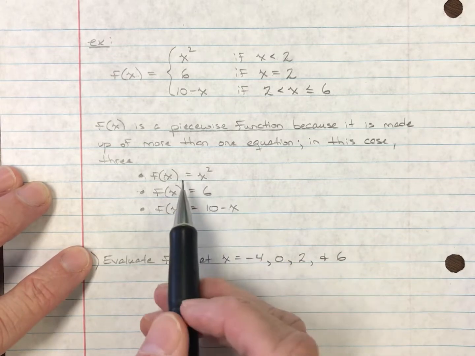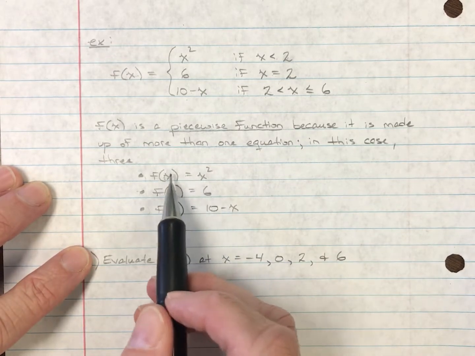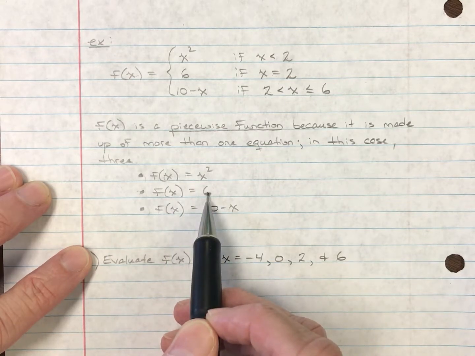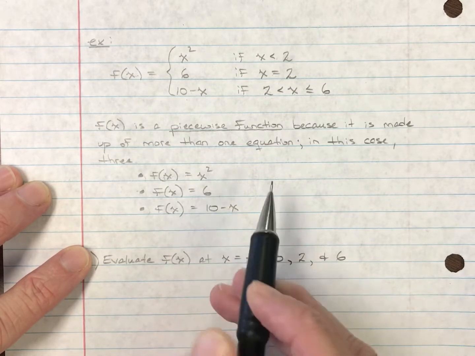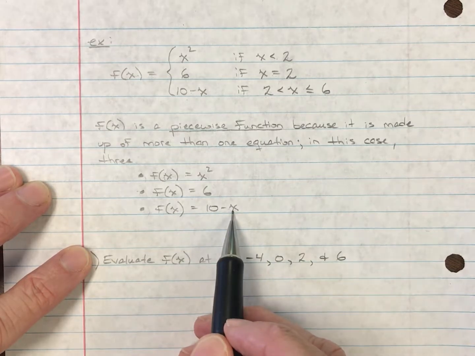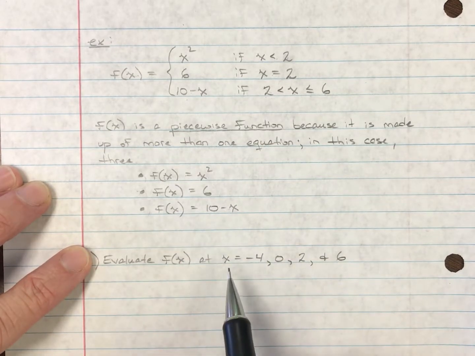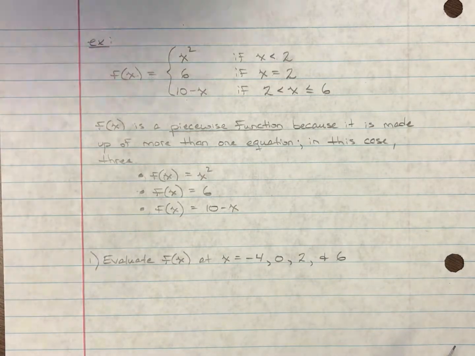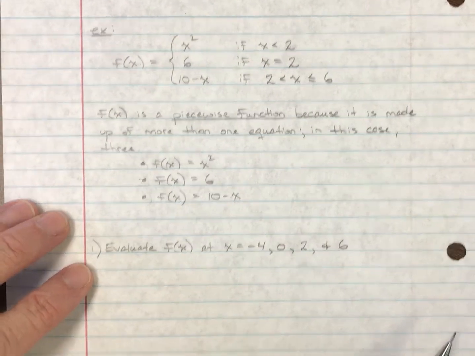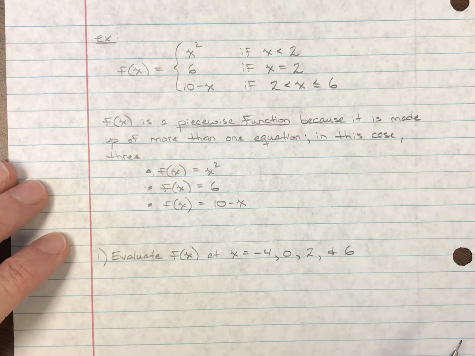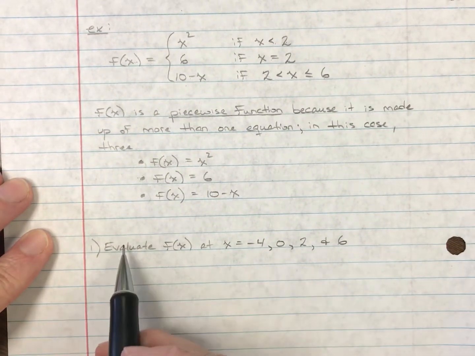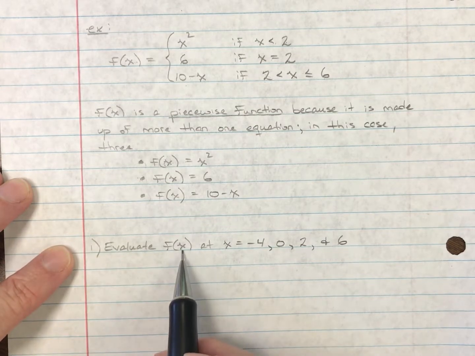Just a note, you'll notice that x squared is a parabola, a parabolic function. This is the constant function, so it's a horizontal line, and this is a linear function. So it's made up of 3 different functions in this case. So let's do some evaluating, some analyzing, and some drawing. First off, let's evaluate this function at these 4 points.